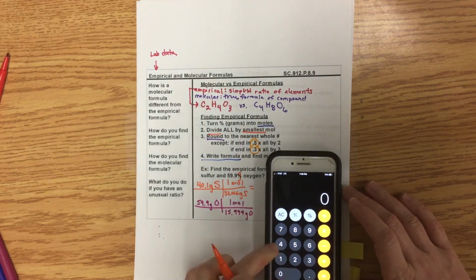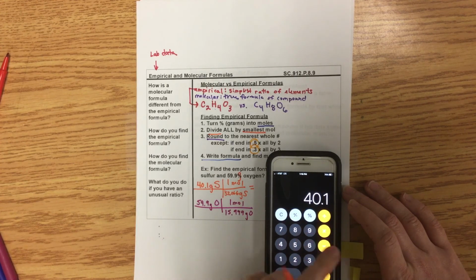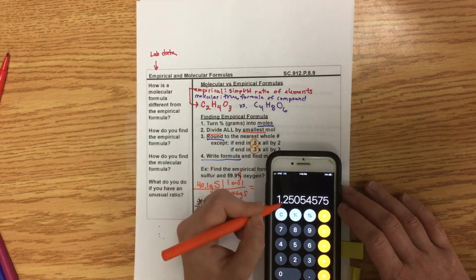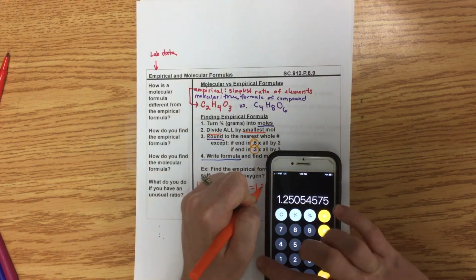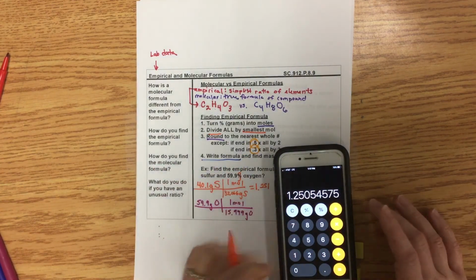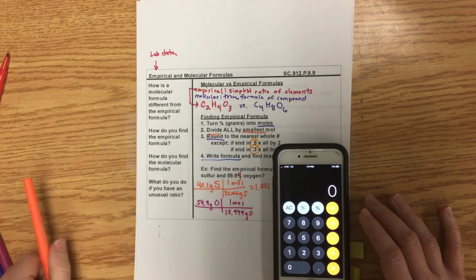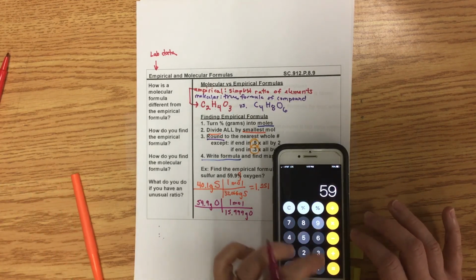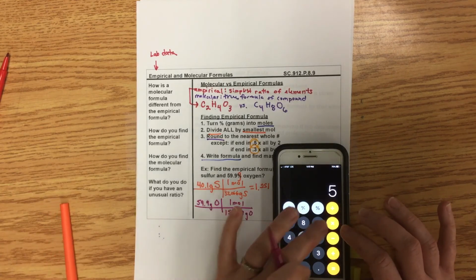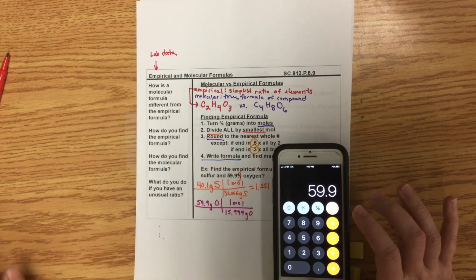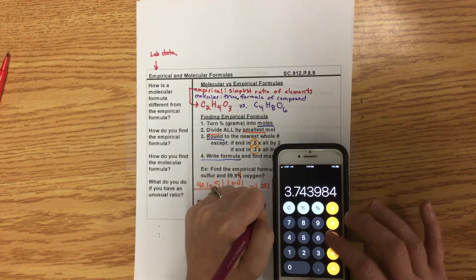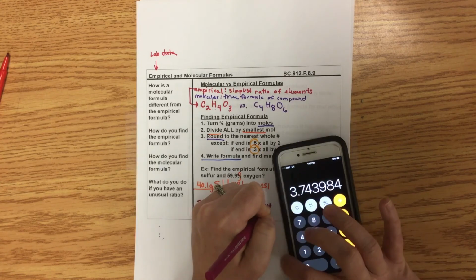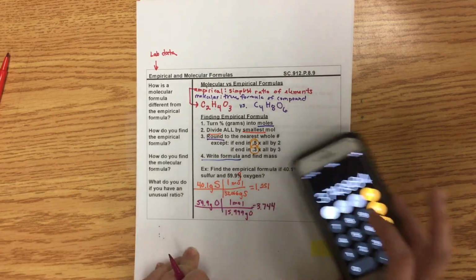I'm going to be able to see that 40.1 times 1 divided by 32.066 is going to give me 1.251. It's important that I always go 3 places after the decimal because we want to make sure that we are looking at the same types of values. So I'm going to round to 3 places after the decimal. And then for my second value, 59.9 divided by 15.999 gives me 3.744.